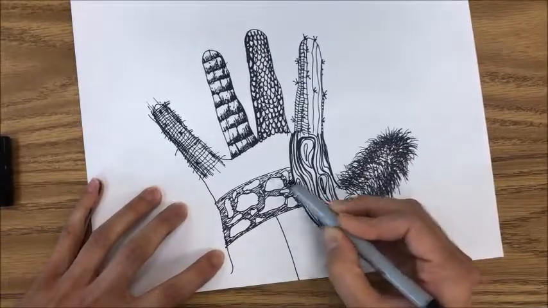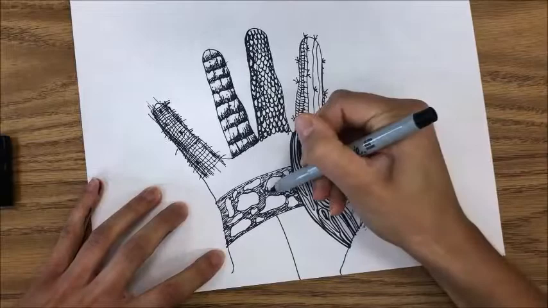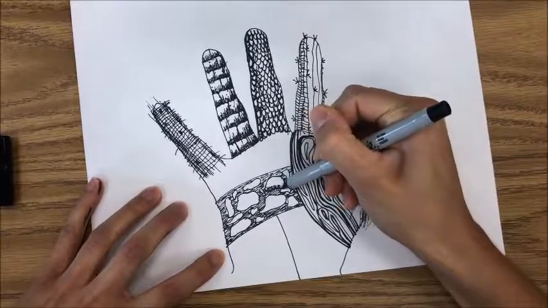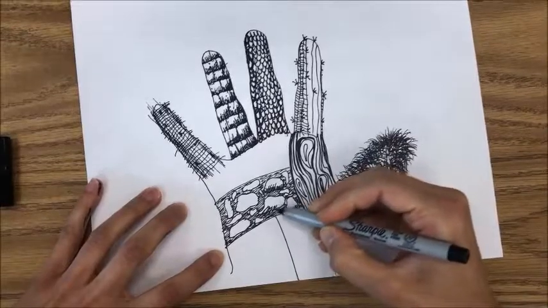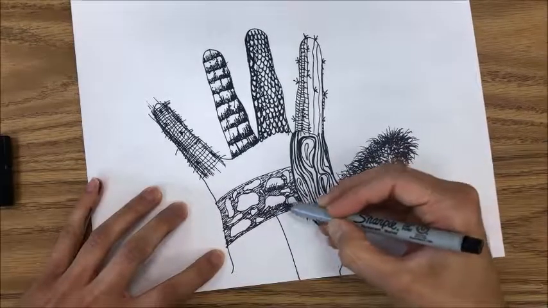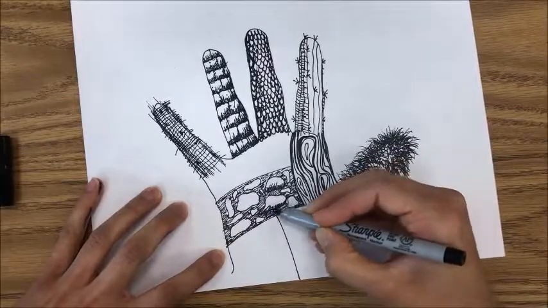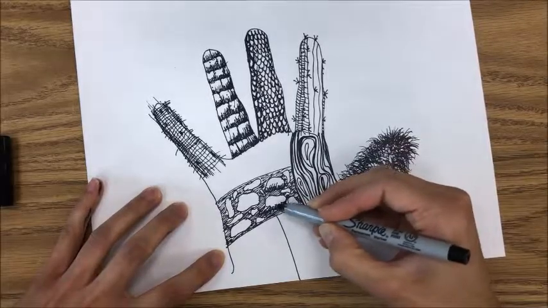So to add texture to each stone, you can add hatching, cross-hatching, stippling, or all three. You can decide what looks best and what you want to do. Be loose with your Sharpie and have fun with it.